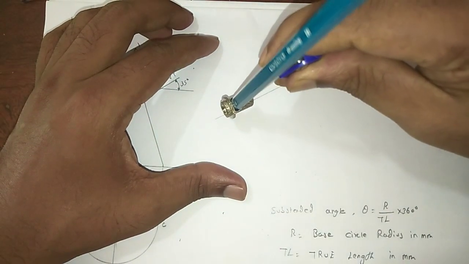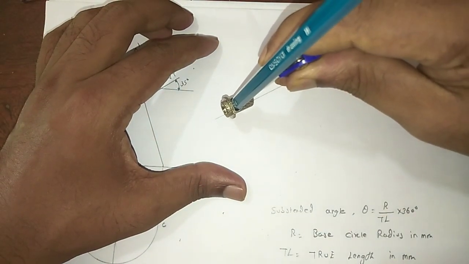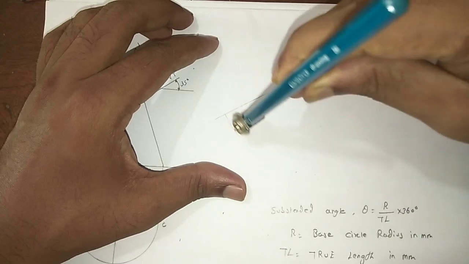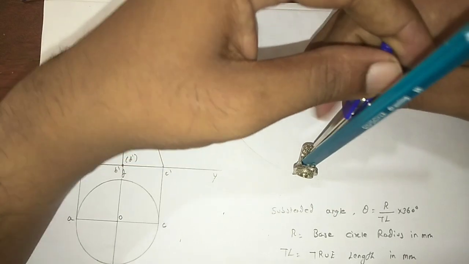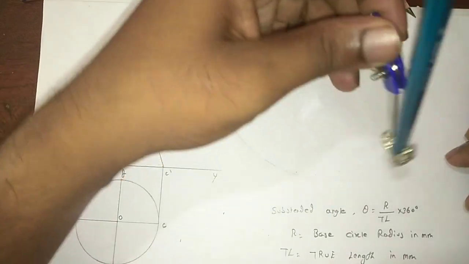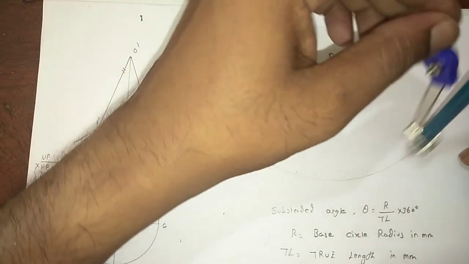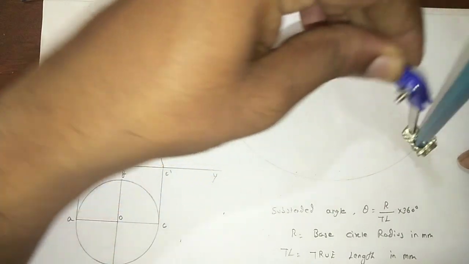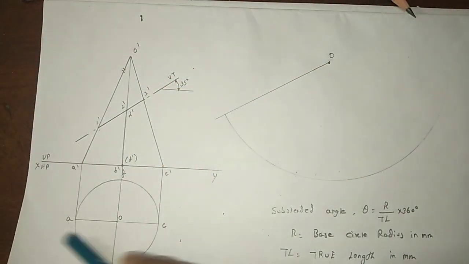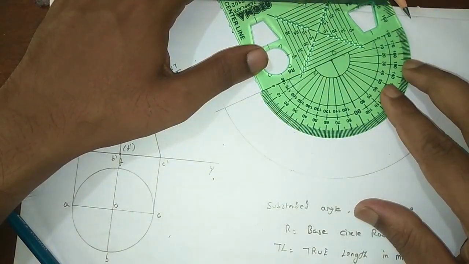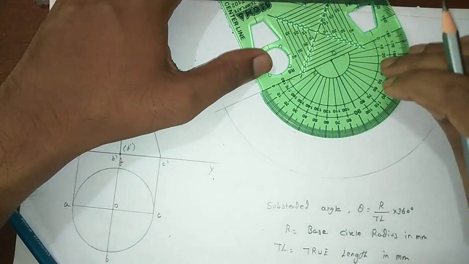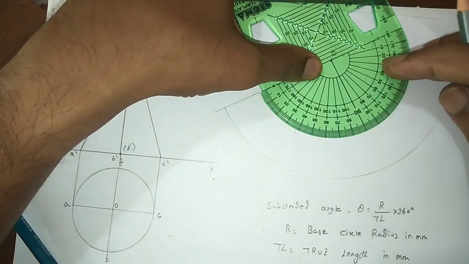And from this point, draw one curve at some angle, and here we place the protractor on this line, with point O as the center, and mark angle 121 degree.